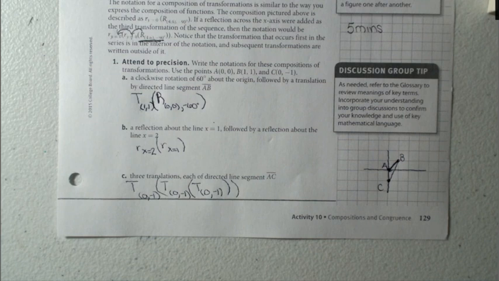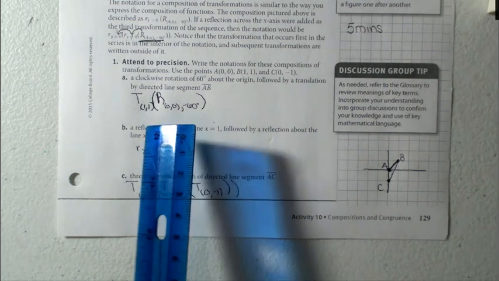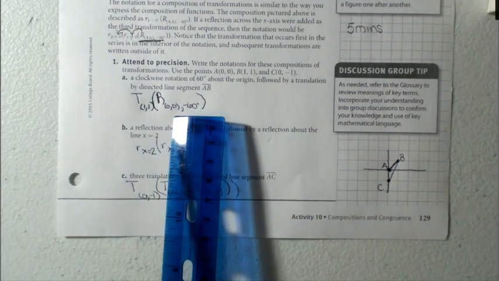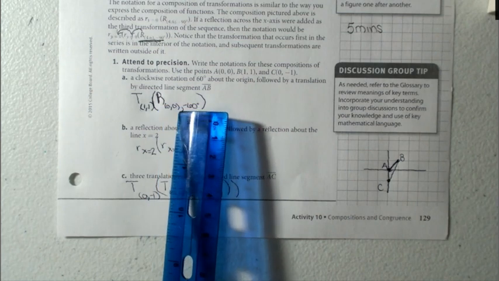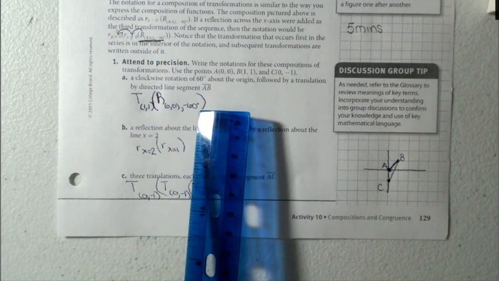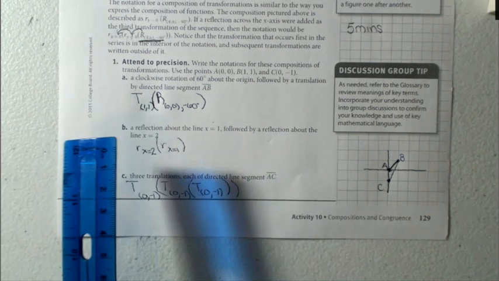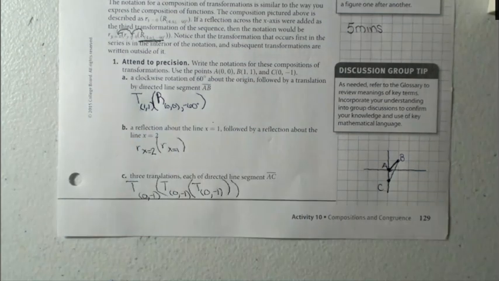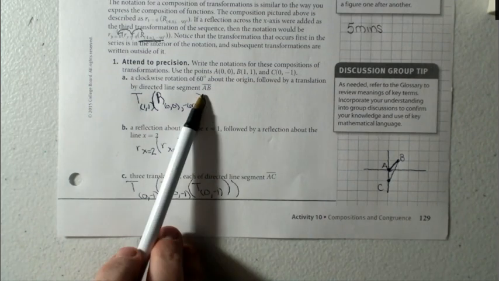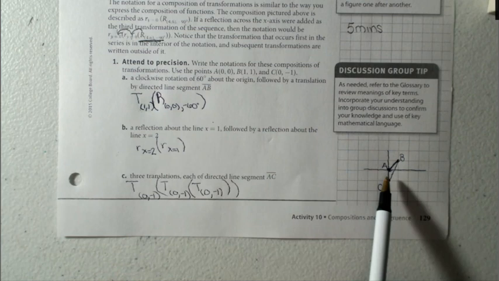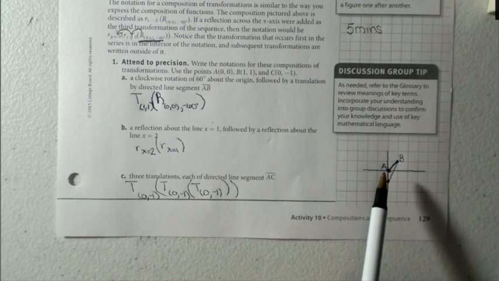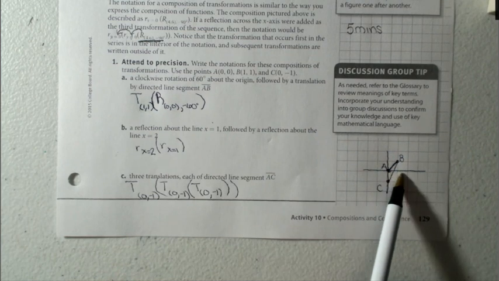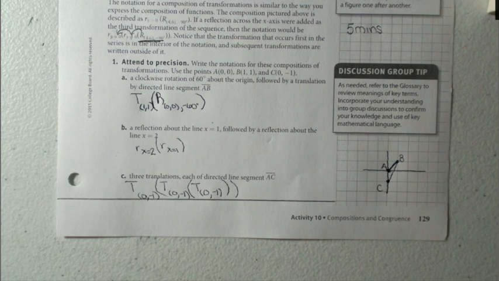Please note that I wrote my innermost, or my firstmost, in the innermost parenthesis set. I rotated about the origin. Remember that the negative represents that clockwise motion. And I put (1, 1) here because if you notice, I drew my little triangle over here, and the directed line segment from A to B is x increases by 1, my y also increases by 1.